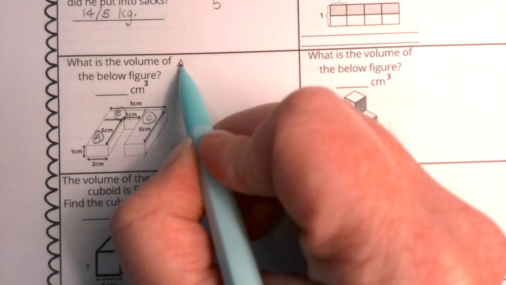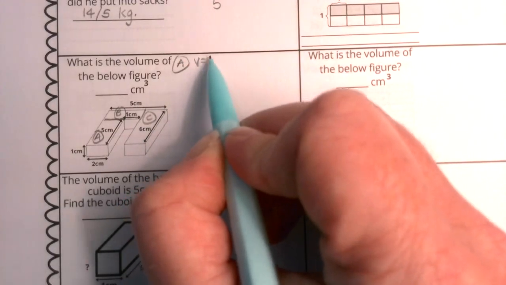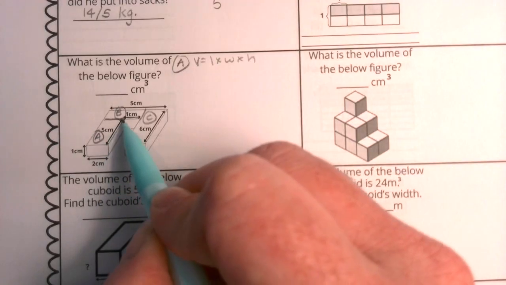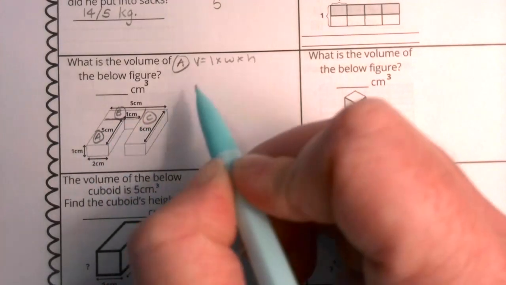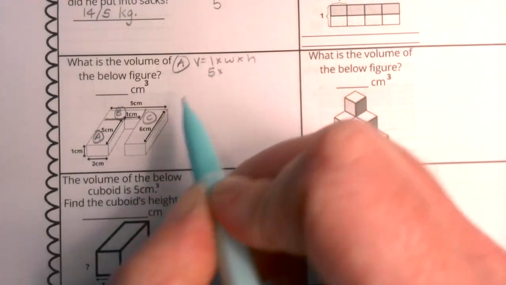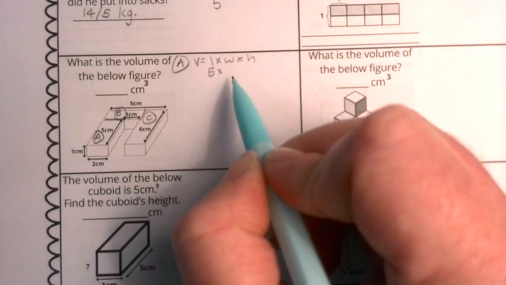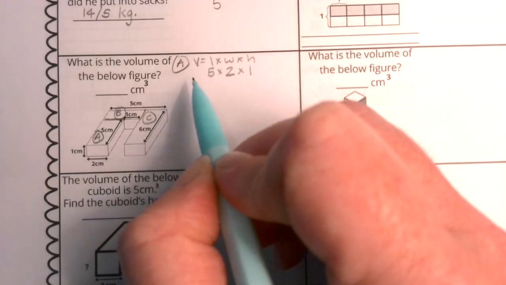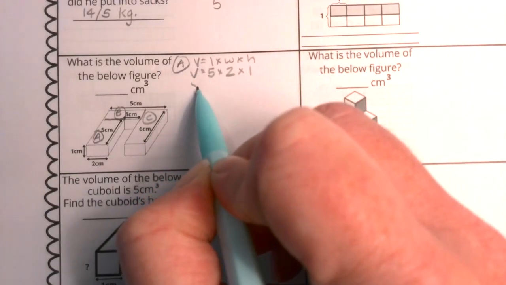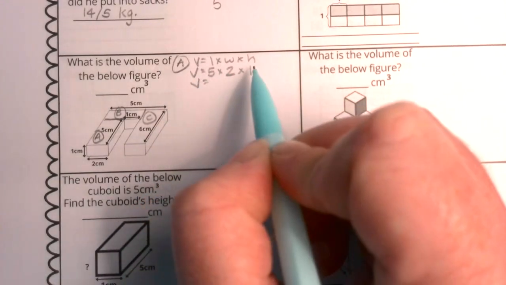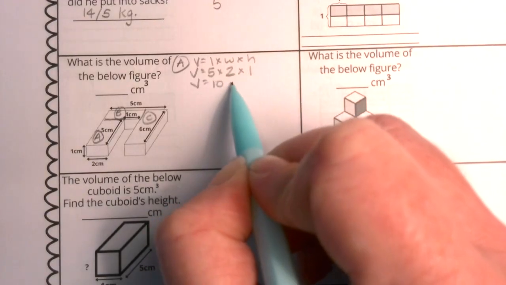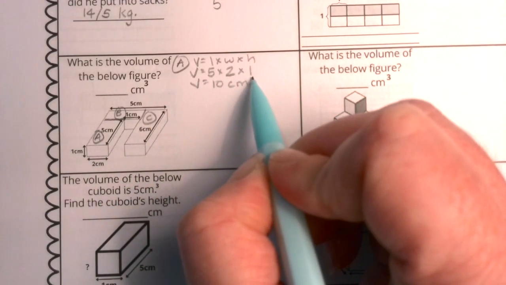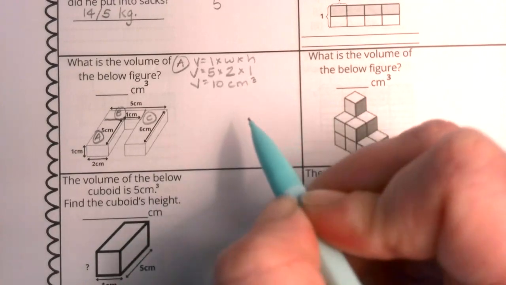So I'm going to start with the volume of prism A. Volume equals length times width times height. I am looking here and I see my length. My length is 5. I am looking here and I see my width. My width is 2. And my height is just 1 centimeter. So my volume, 5 times 2 is 10, times 1 is 10. So my volume of specifically prism A is 10 centimeters cubed.